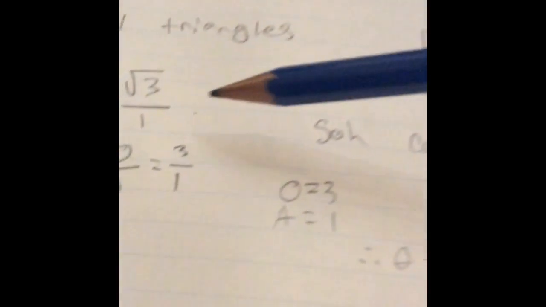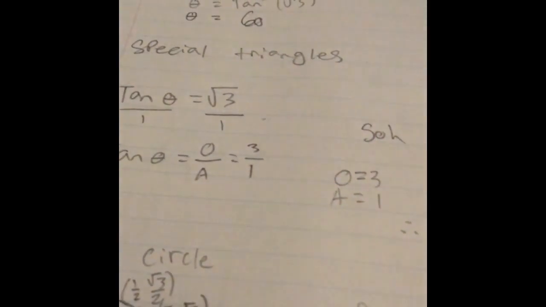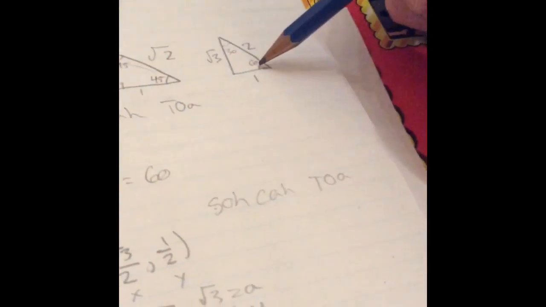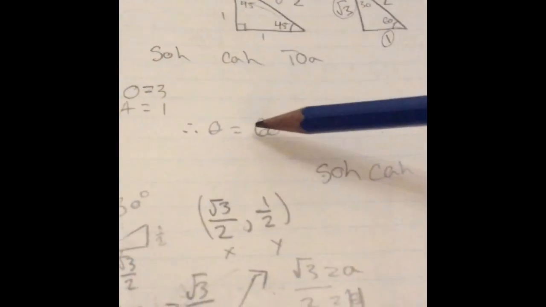Since tan theta equals root 3, we can also look at it as tan theta over 1 equals root 3 over 1. And that simplifies it, so tan theta is also equal to opposite over adjacent. In this case, it's root 3 over 1, as we can see. So for 60, the opposite is root 3 and the adjacent is 1, so root 3 over 1. And that gives us our theta, which is 60.